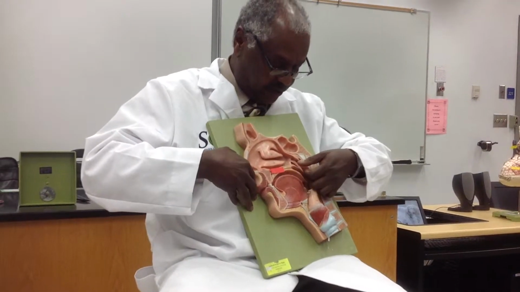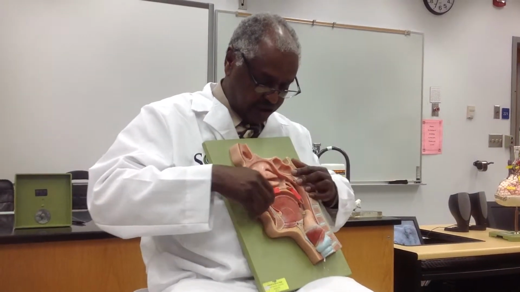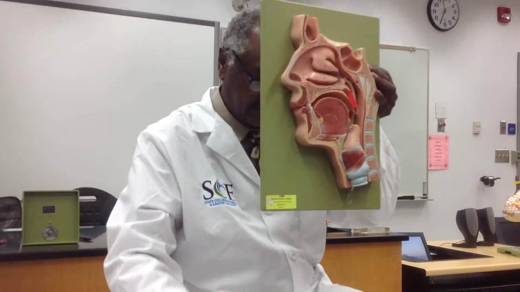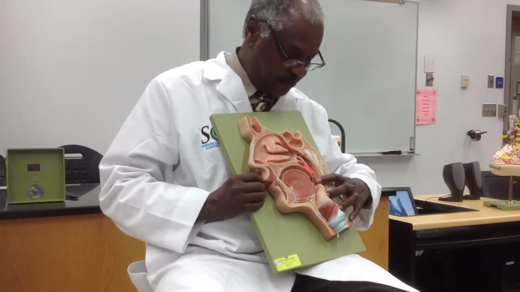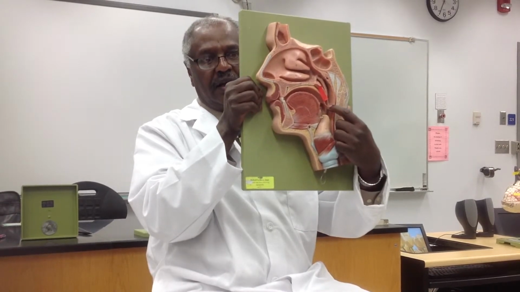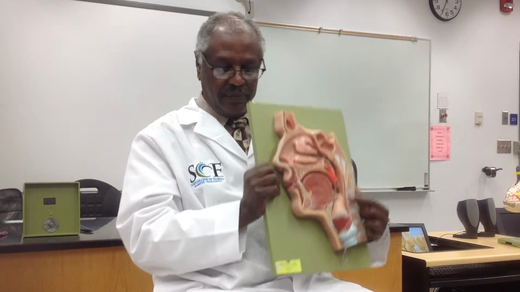The other part of it right here is the soft palate. Now, the tip of the soft palate right here, that is not covered by the red tape, is called the uvula.